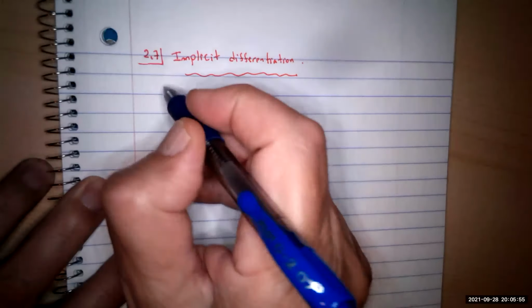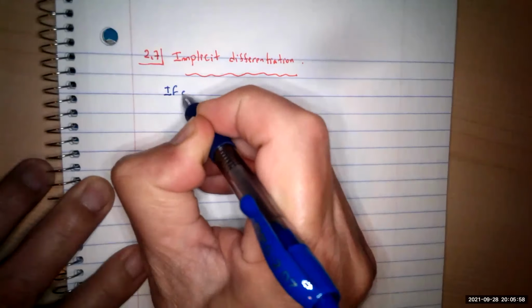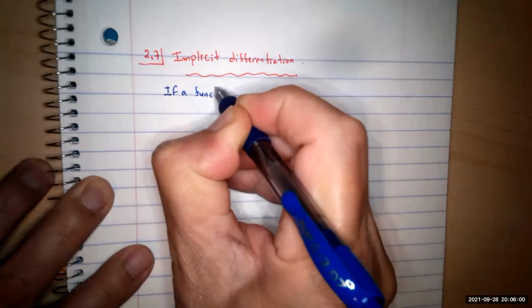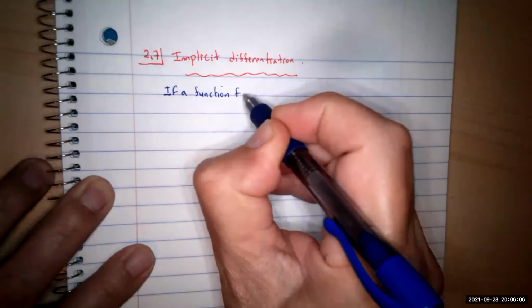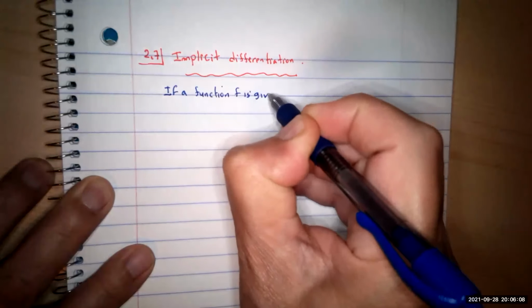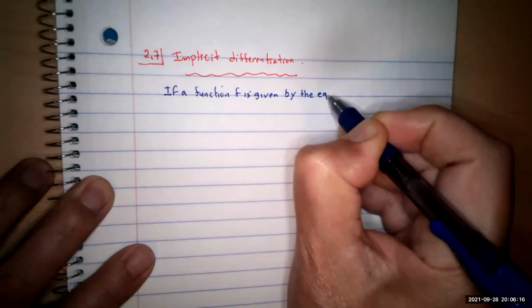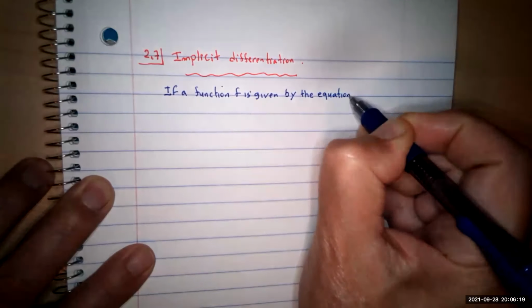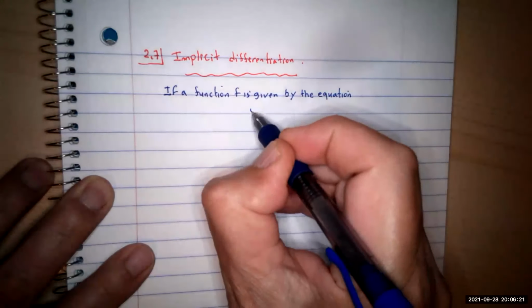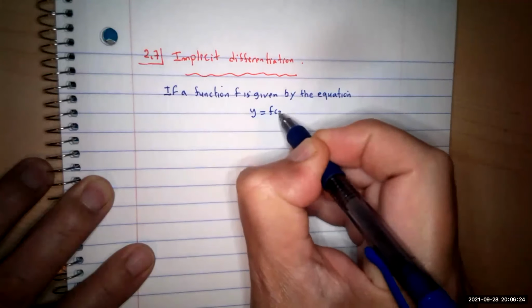Okay, so I just remind you of this definition from algebra, the format of the functions that we can have. So if a function f is given directly, okay, it's given by the equation, like y equal to f of x.